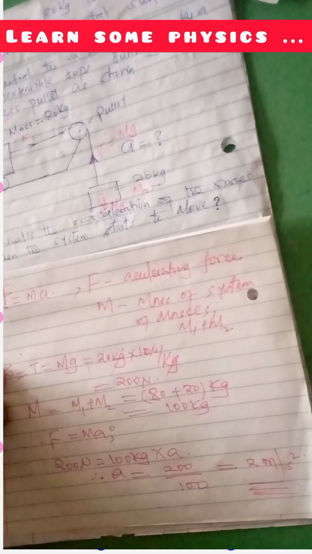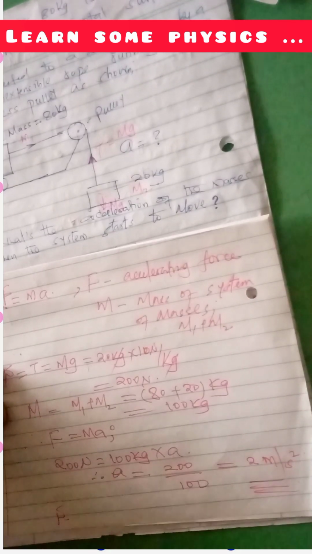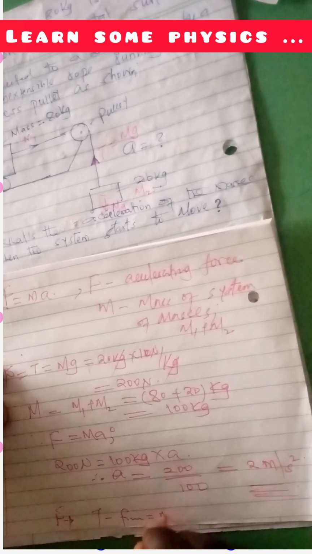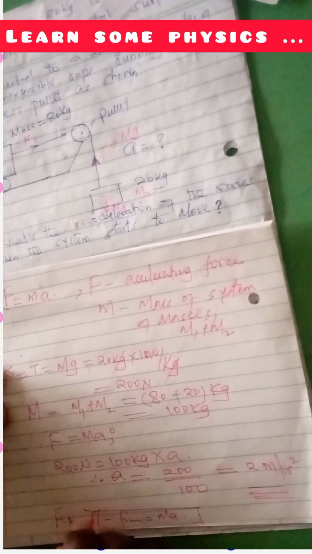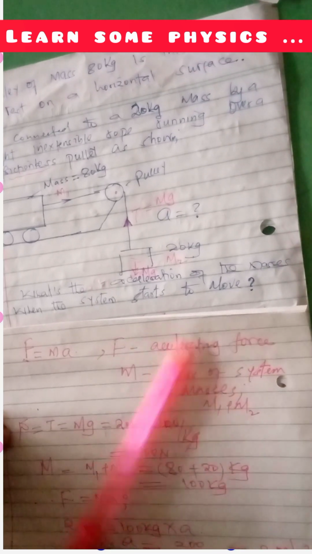If we had the frictional force, then we would have said that the accelerating force F would be equivalent to the tension minus the frictional force, and that should have been equivalent to mass multiplied by acceleration. But because we do not have that in this case, that means we have to see that next. See you then.